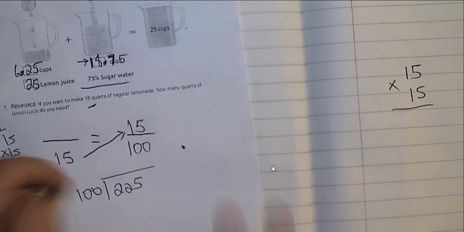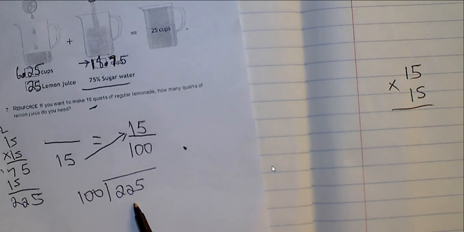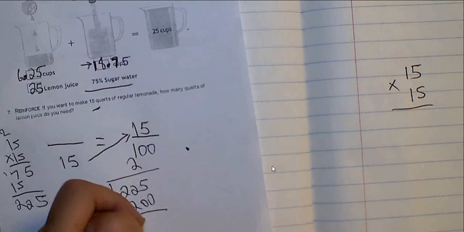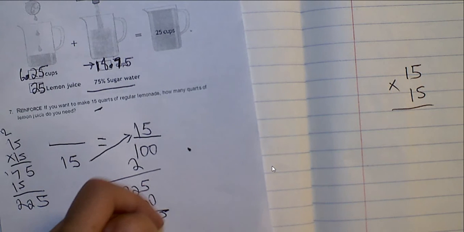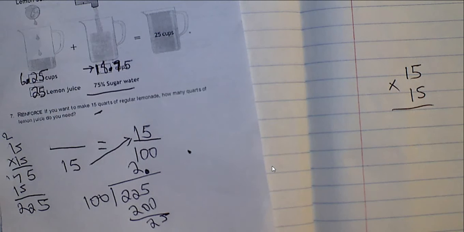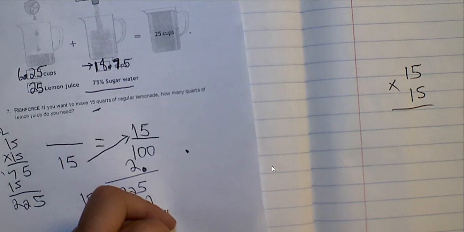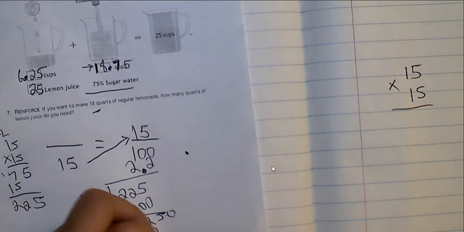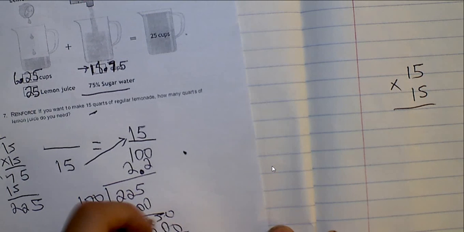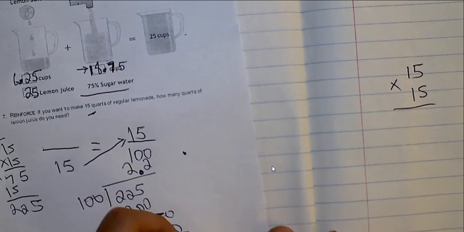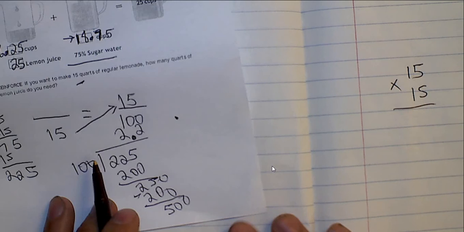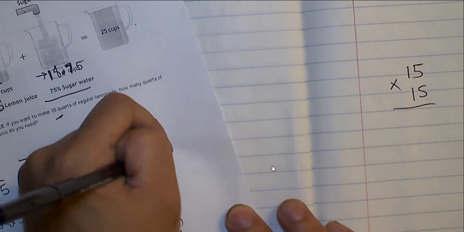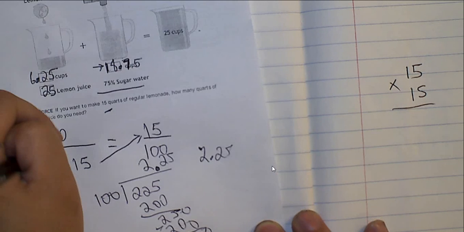100 goes into 225 how many times? 2. 2, yes. That's 200 and we have 25. We got a remainder. Boo. What goes right here? And what goes down? 100 goes in 250? 2. Good. And that's 200. We're almost done. 250 minus 200? 50. And we bring down the 0. 100 goes into 500 5 times. So the answer is 2.25. Congratulations, YouTube. You just finished everything for the homework.